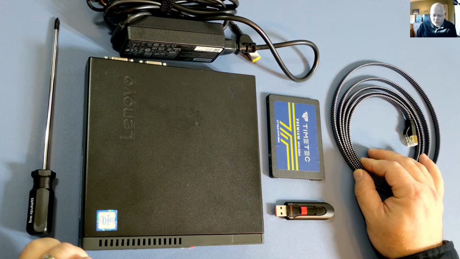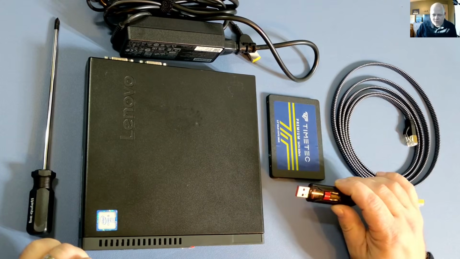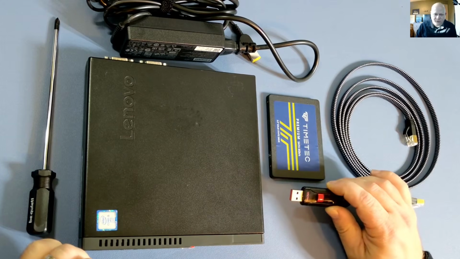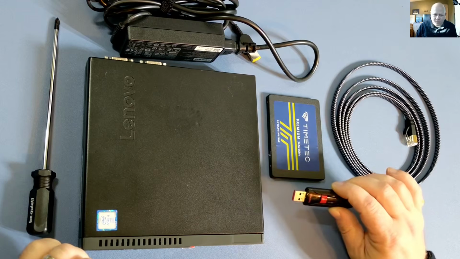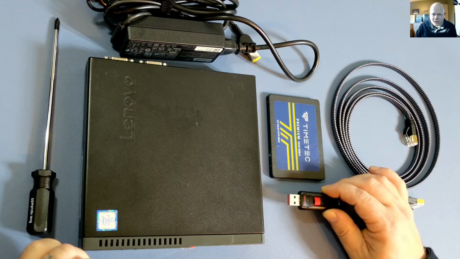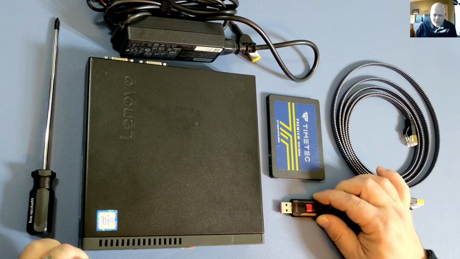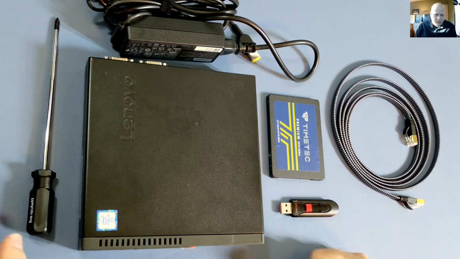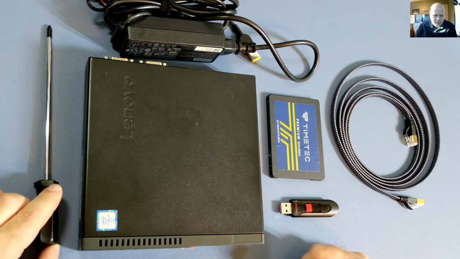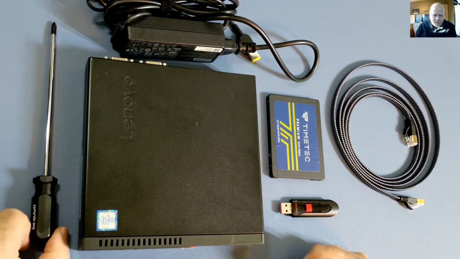In addition to those, we're going to need a USB thumb drive. I've not added the price of this to the budget because I assume most people have one of these, but if you don't, you're going to need to get one. It doesn't need to be a very big one. You could probably get an 8 gigabyte one. It'd work just fine. This is a 32 gigabyte SanDisk. And the other thing you're going to need is a Phillips screwdriver, just a normal Phillips screwdriver. I did not budget for that because I think most people probably have one of those, but if not, you'll need to get one of those as well.